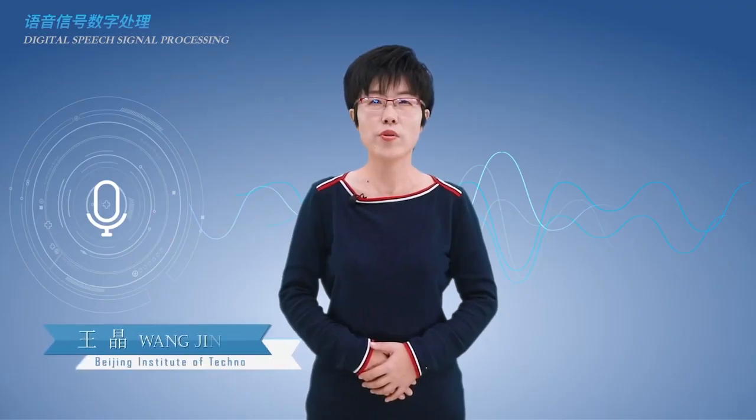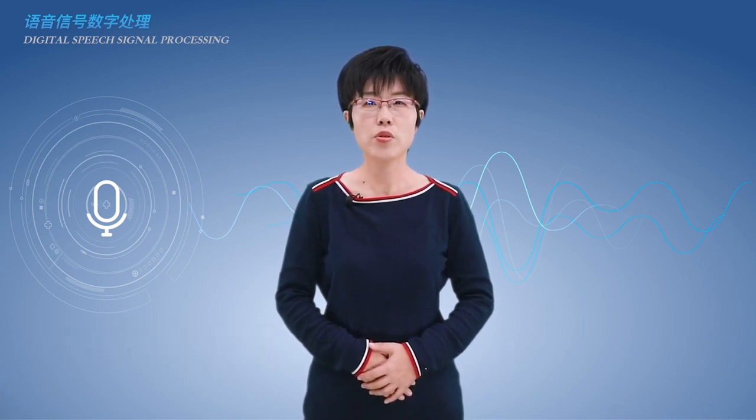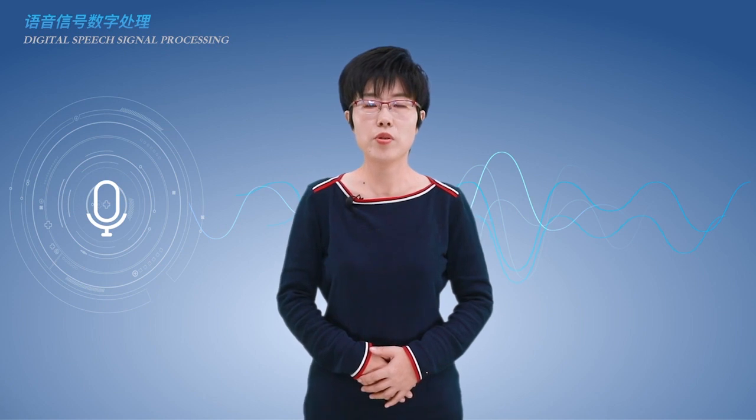In this section, we will learn the knowledge of speech production, which is very important in speech coding and speech synthesis. The computer can generate the voice like human beings. How do human beings produce the voice? We can know this by observing the human vocal apparatus.